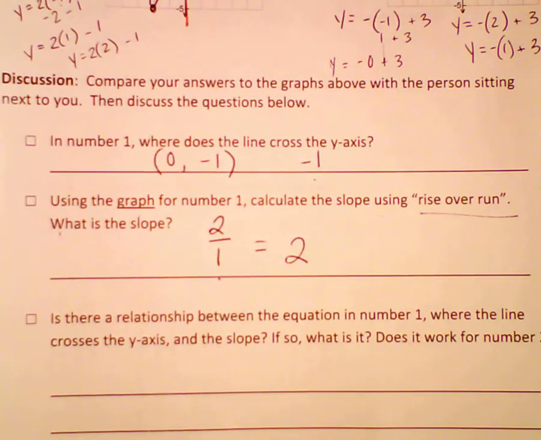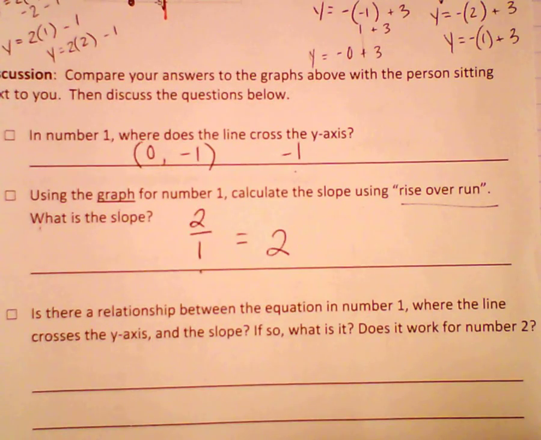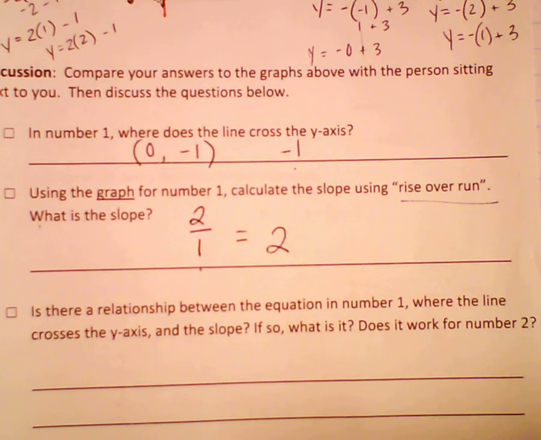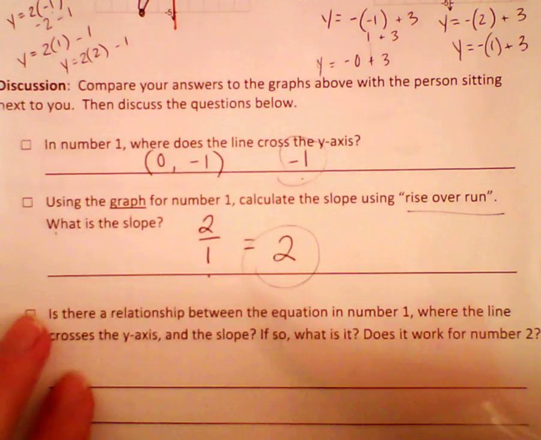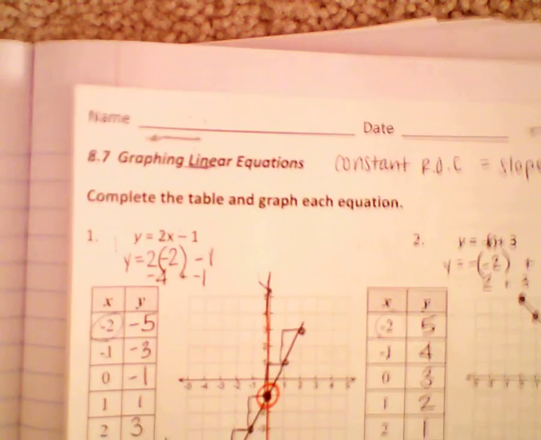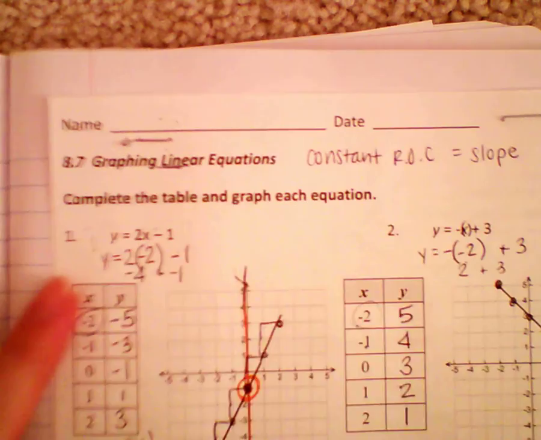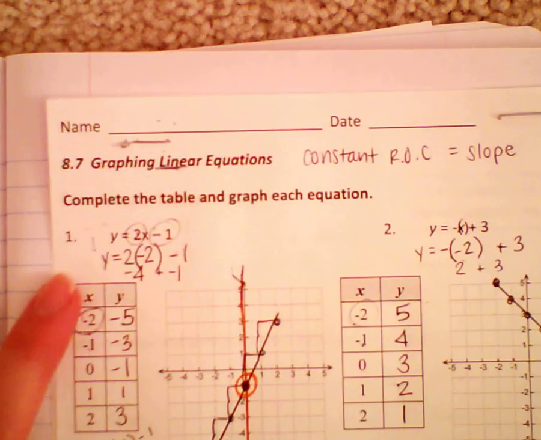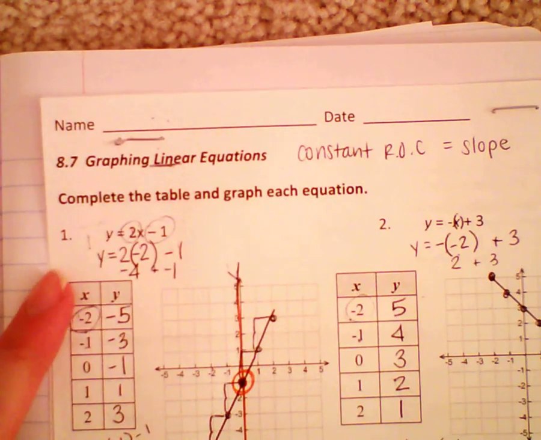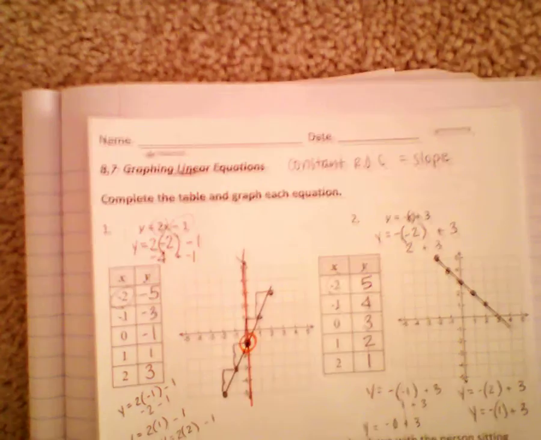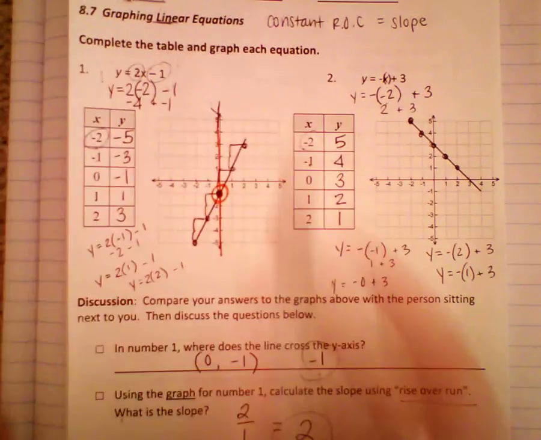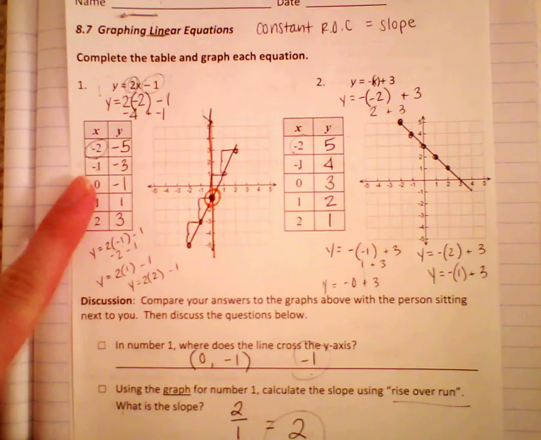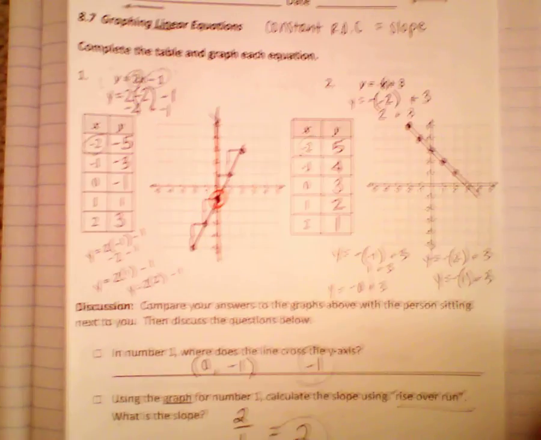Okay, so the last question says, is there a relationship between the equation in number 1, where the line crosses the y-axis, and the slope? And if so, what is it? -1, +2. So looking at the equation, -1, +2. Okay, so maybe the relationship is, where does the line cross the y-axis? Well, maybe this -1 is where it crosses the y-axis, and this 2 is the slope, but it says to see if it works for number 2, so I should check.